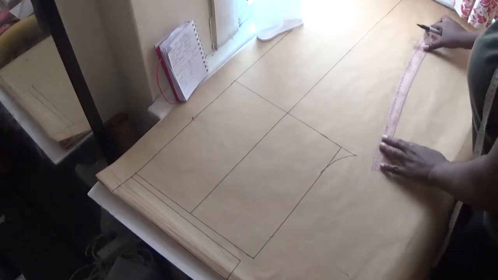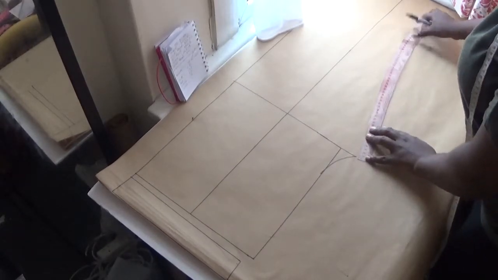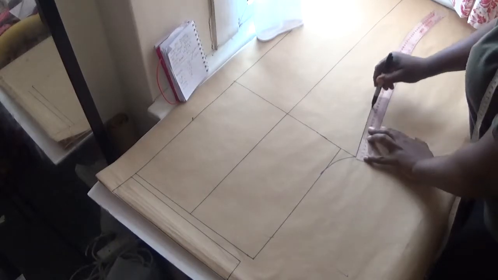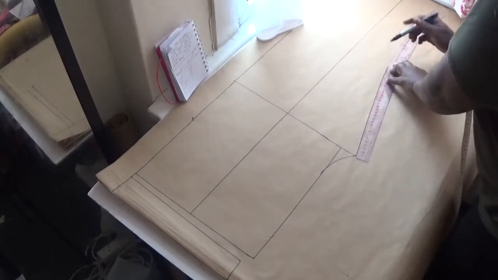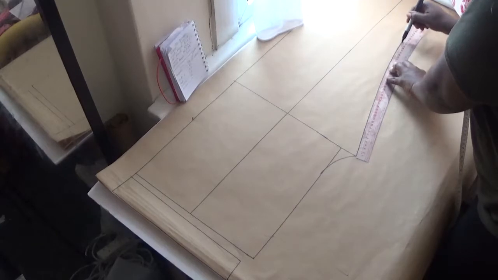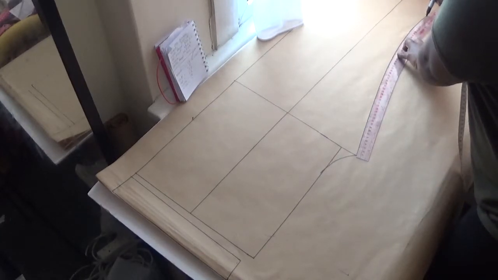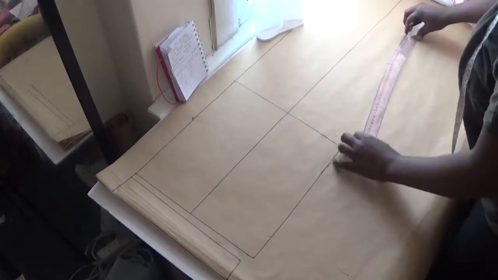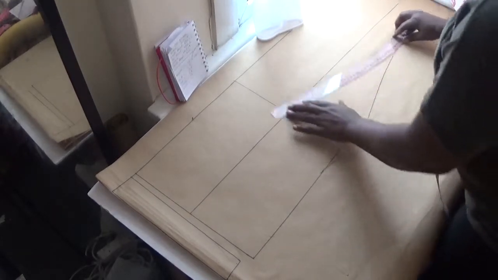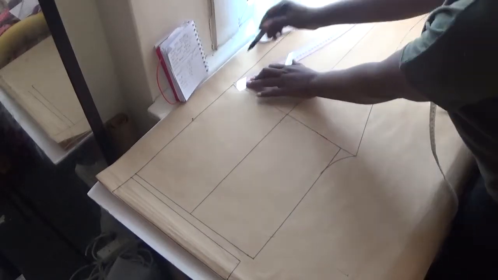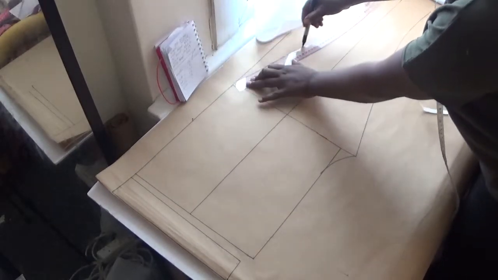My curve ruler, I'll do it like this, and I extend the dot from here straight down to meet this dot here, like so. So I'll turn my curve ruler like this again, and I'll turn it like this to meet this dot from here, like this.